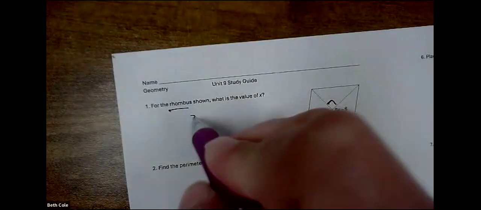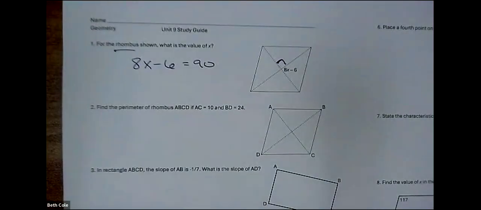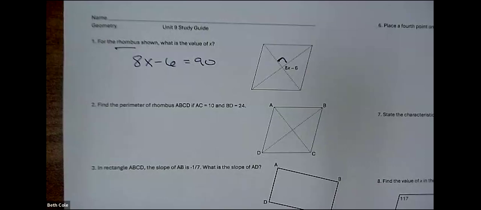Okay, so for a rhombus, all your angles in the middle are 90. So the equation we're going to set up is 8x minus 6 equals 90. So you can put that little square in there to help you remember. We're going to do 8x minus 6 equals 90. So I'm going to share my screen. We're going to go to the calculator.